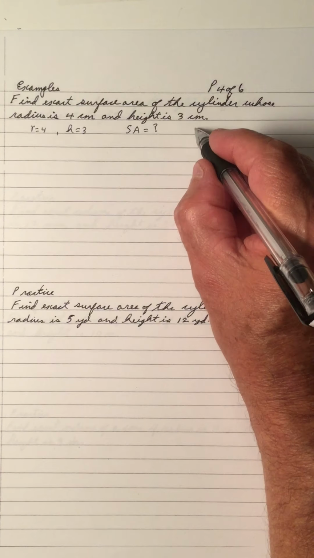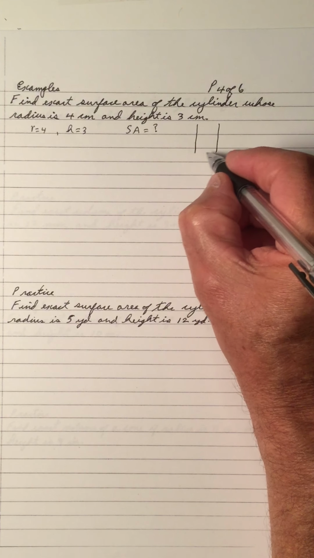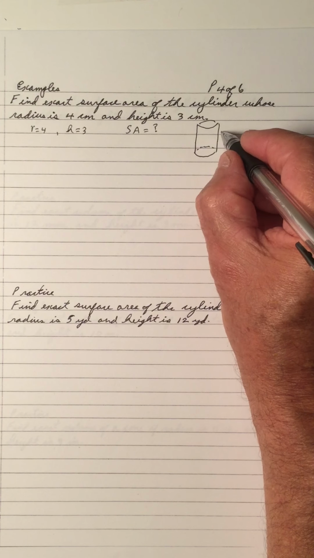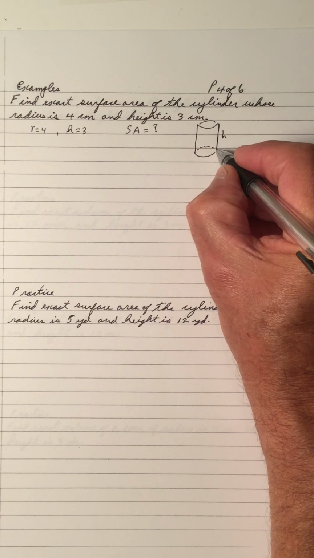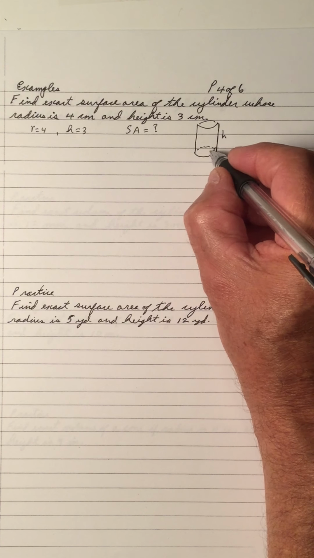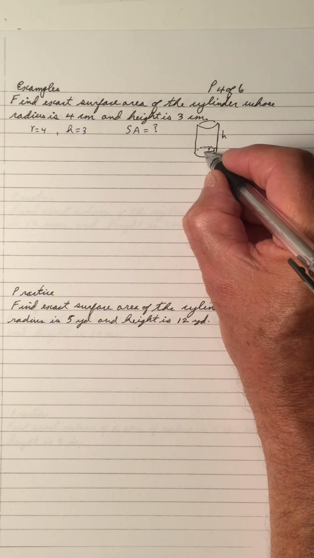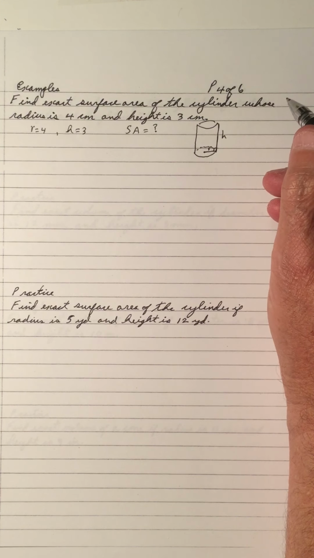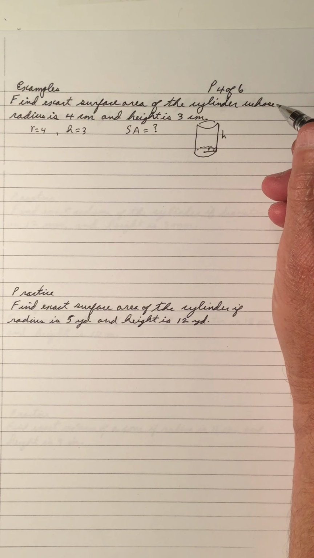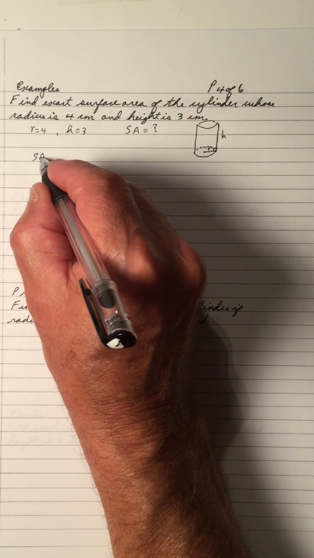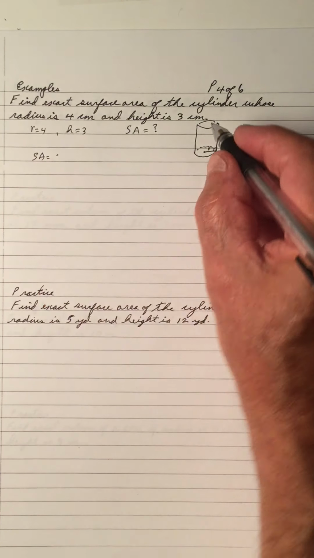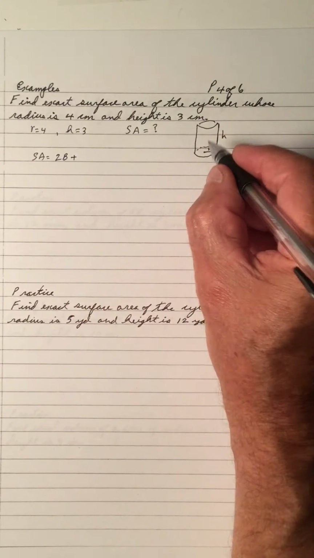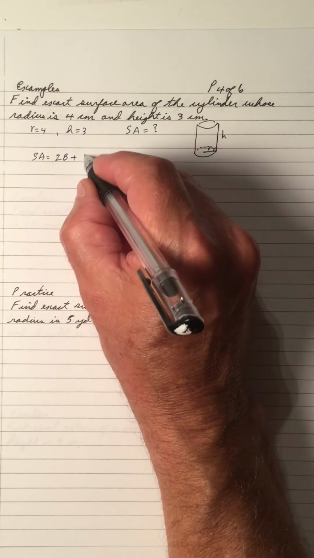So if we have a cylinder, let's draw a cylinder just to illustrate what we're doing here. Here's a cylinder. The height is the perpendicular distance from top to bottom, and the radius is right here from the center of the circle to the point on the circumference. And the surface area is made up of 2 base areas, in other words 2 circles, and a lateral area.